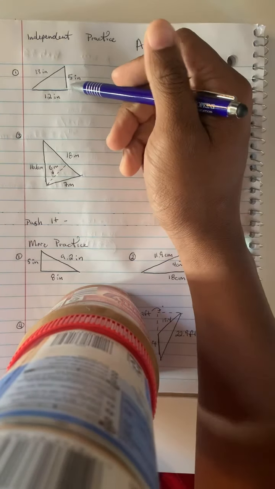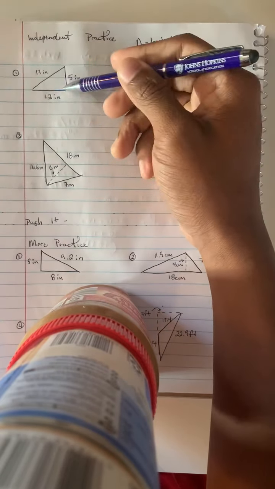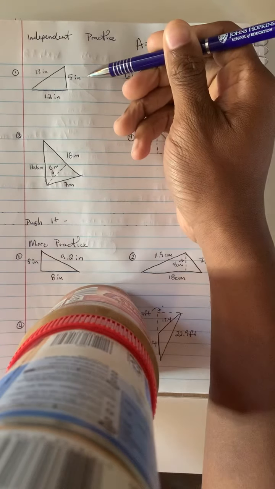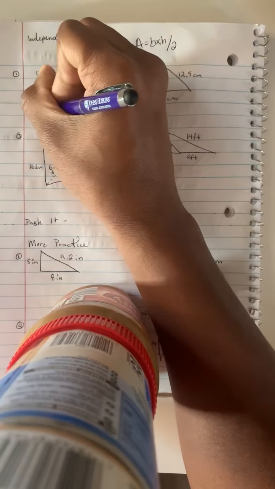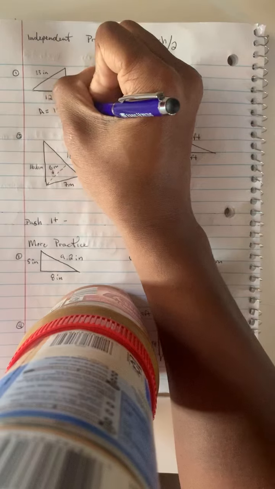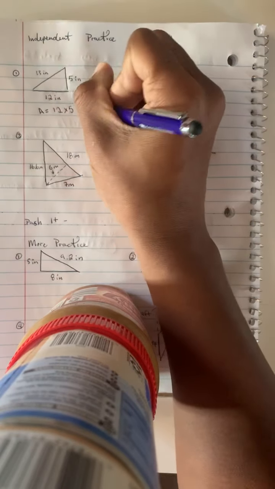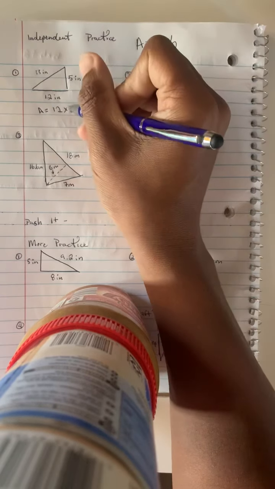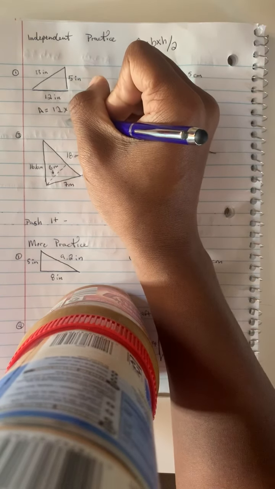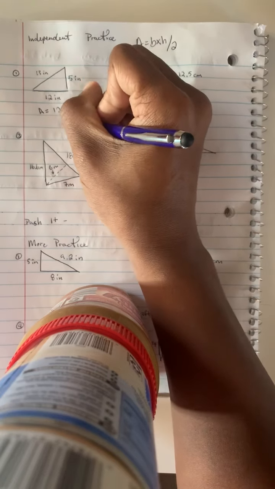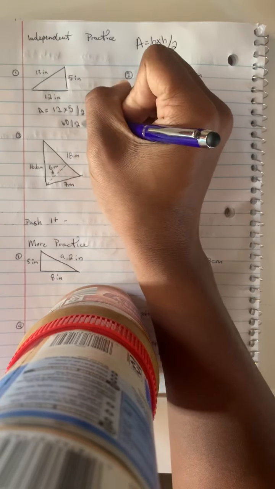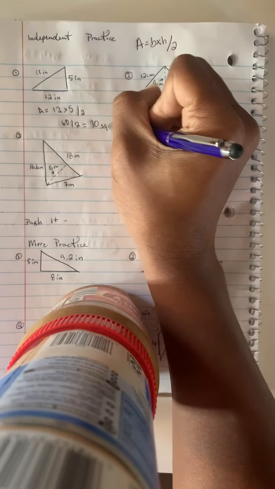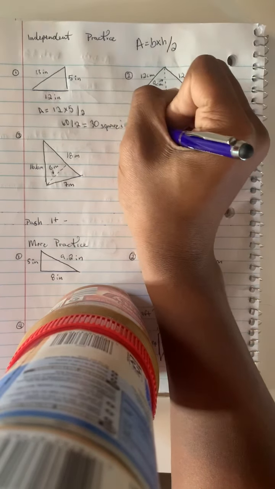So for this specific one, this one's a little bit easy. The base is the bottom side, and the height is just a line straight up, okay? Area equals base, which is 12, times height, which is 5, divided by 2. So I'm going to multiply before I divide. 12 times 5 is 60, divided by 2, that gives me 30. And I always remember my units, square inches.